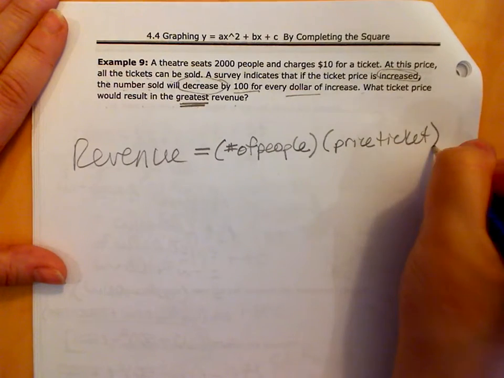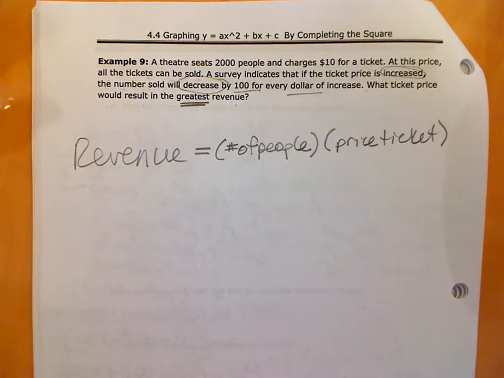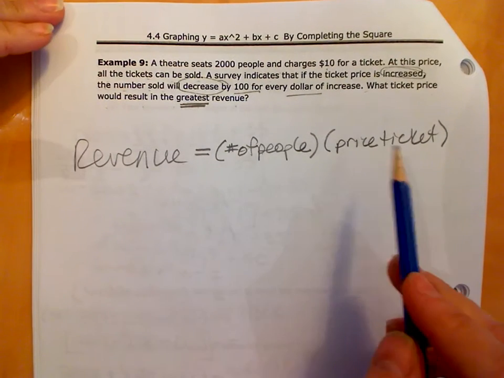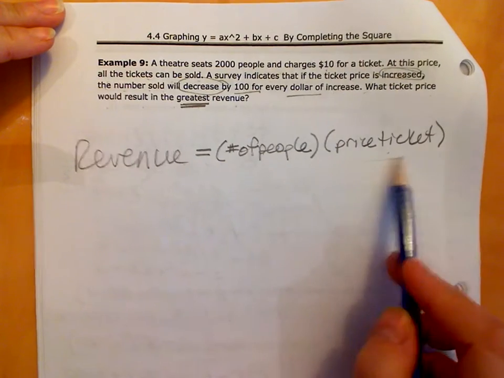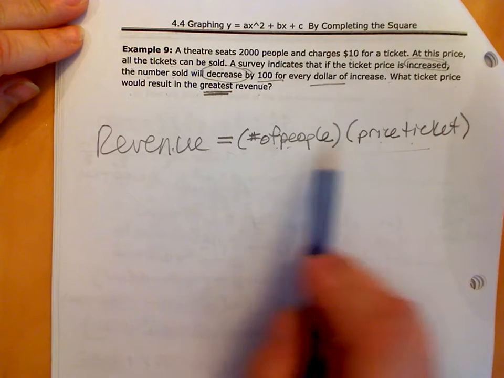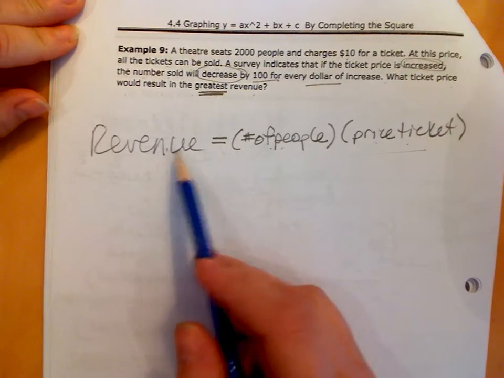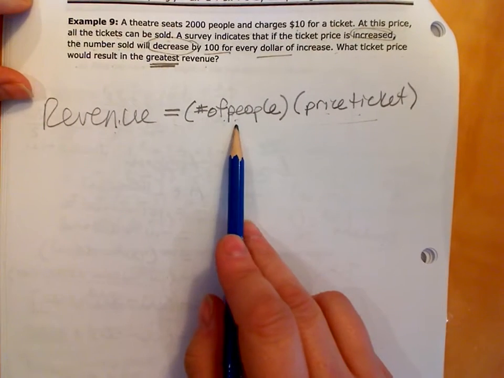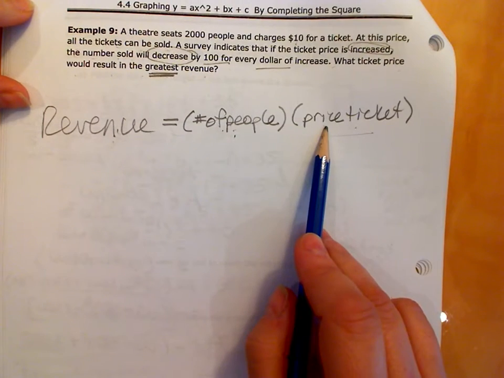So let's just go over this. Let's say the tickets are $10. When one person buys a ticket, it's $10 that comes in. When 2 people buy tickets for $10, it's $20 that came in. When 3 people buy tickets for $10, $30 of revenue came in. So we know revenue is the number of people that bought the tickets times the price per ticket.